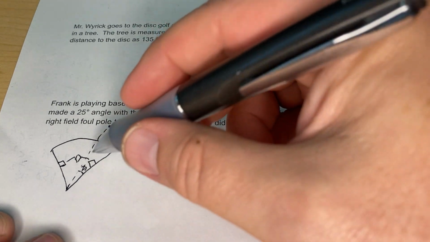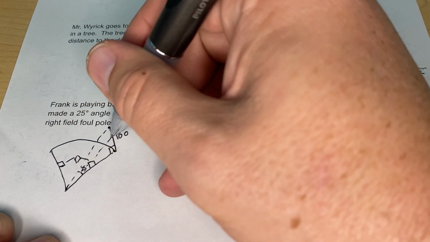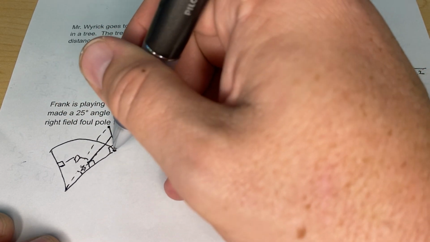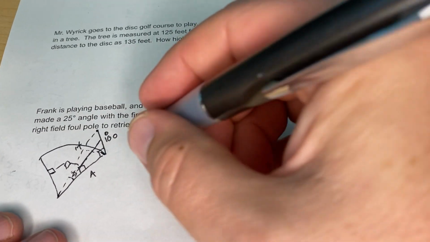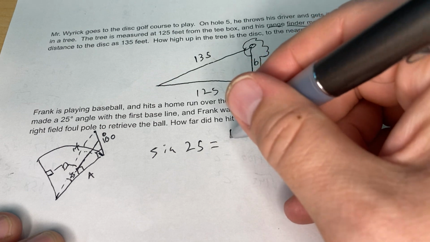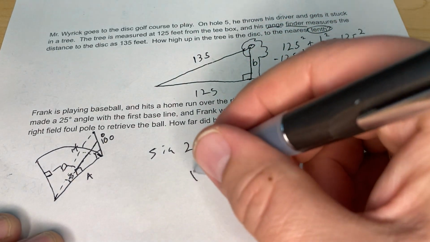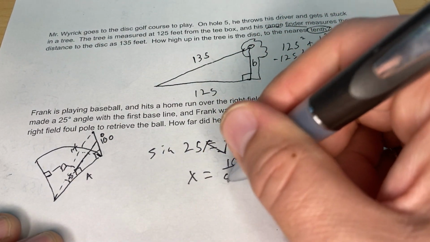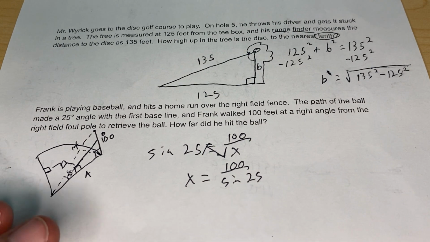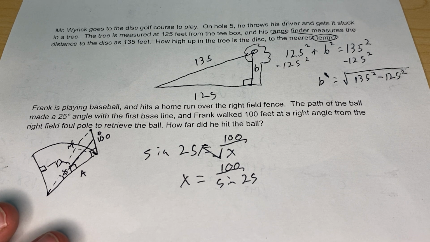Okay, so when we're doing that, again, it wants to know how far the ball went. So we go from here. This is my opposite side. This is my hypotenuse. I'm missing my adjacent. So if it's opposite and hypotenuse, I'm going to use sine. The sine of my 25-degree angle is equal to my opposite side of 100 over my hypotenuse. Because the x is on the bottom, I'm going to swap these out. So x is equal to 100 divided by the sine of 25. I think it comes up 236 point something feet. So this is definitely like a little league kind of field.